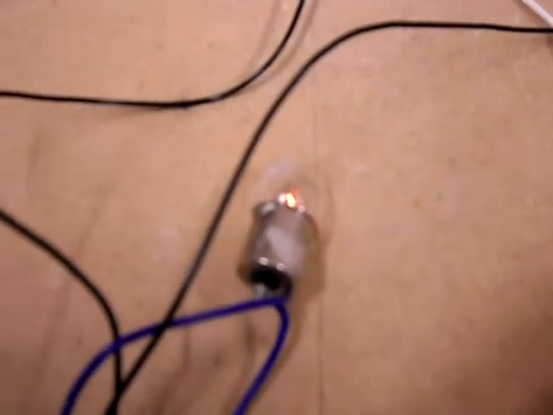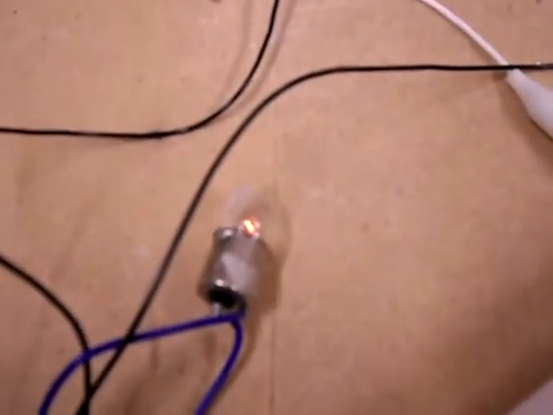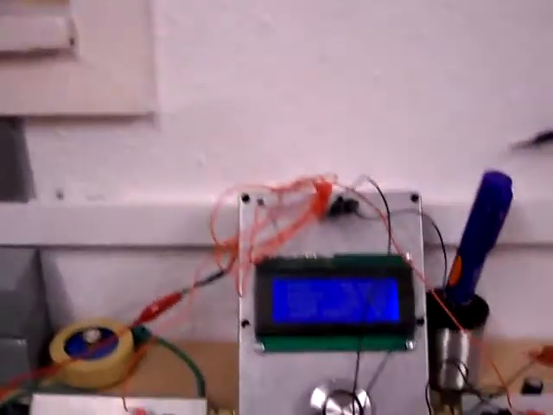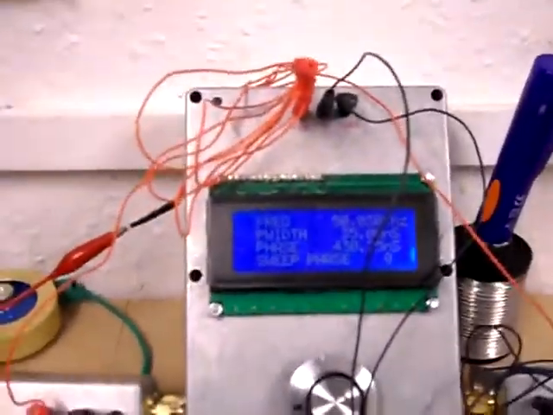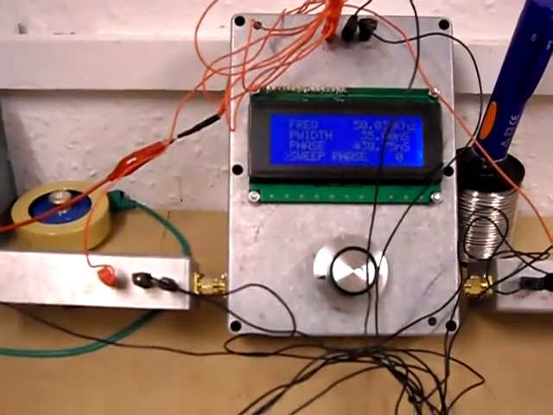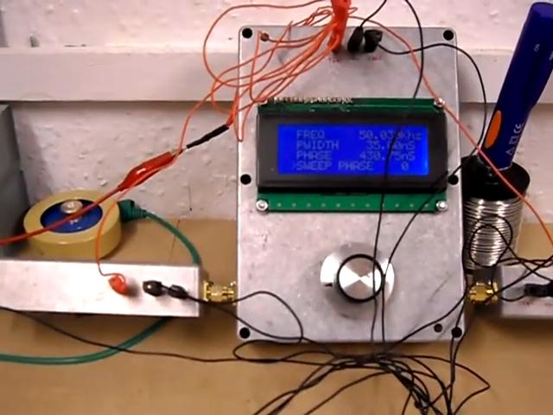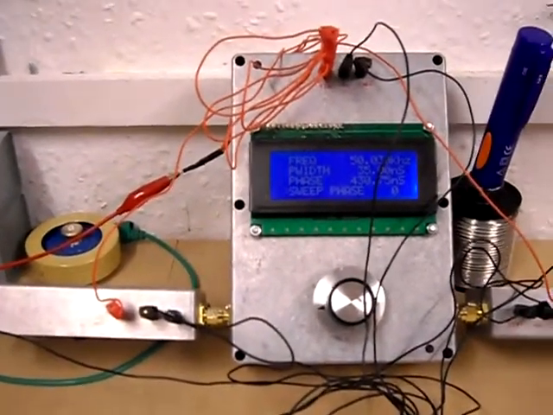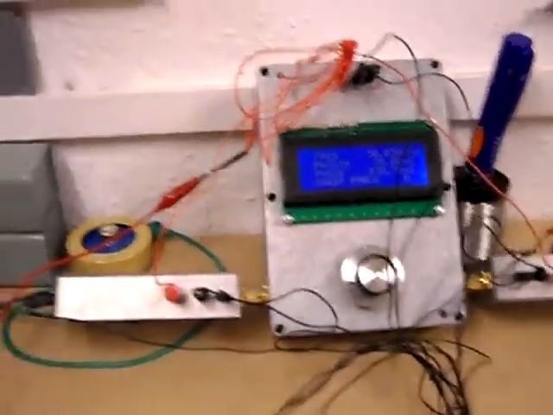I'm using a bulb in series for the supply to stop me drawing too much current. Difficult to see with the focus there. The bulb is alight just slightly. I'm pulsing at 50 kilohertz with a 35 nanosecond pulse width on each channel, each FET.